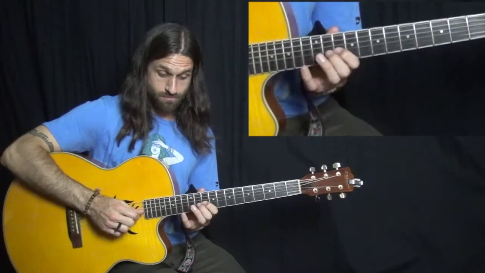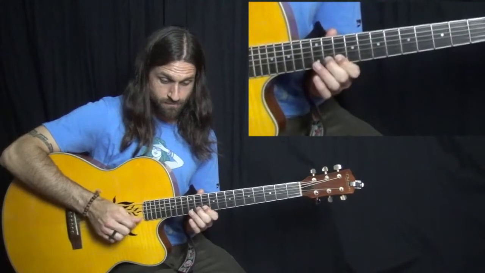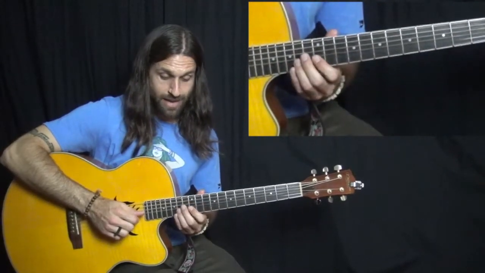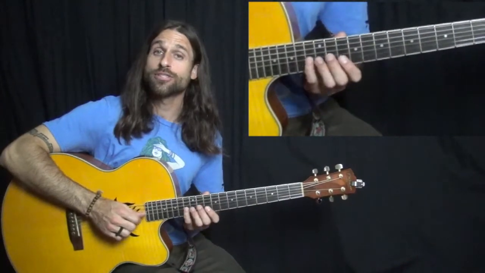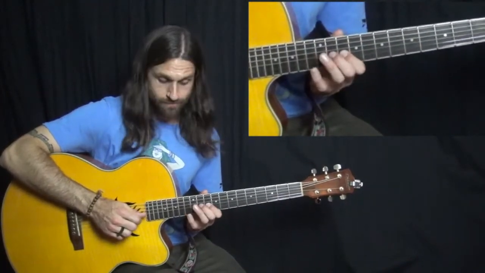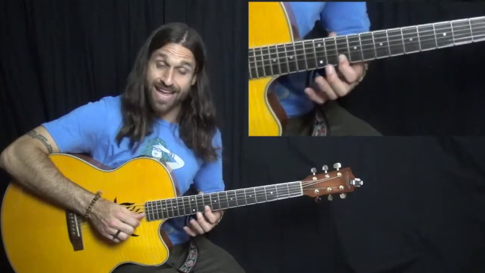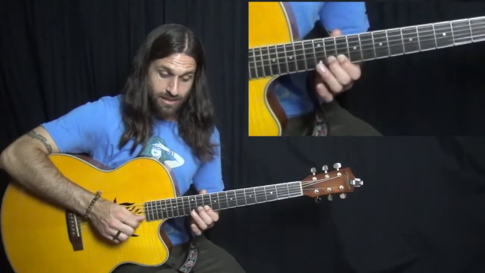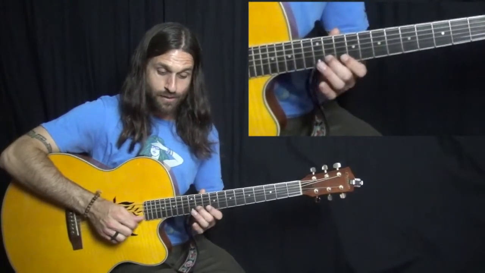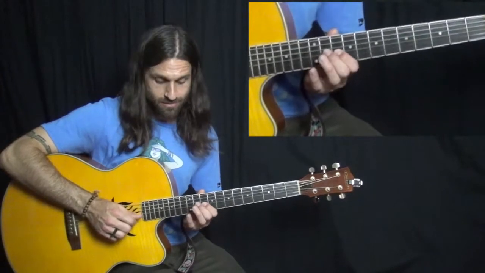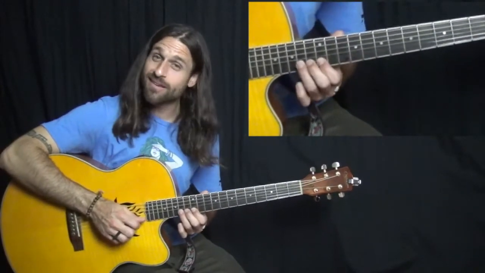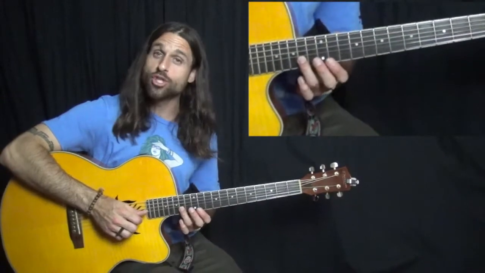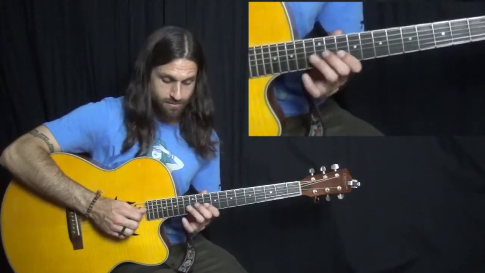And then now this part, we're playing 10, 11, 13 on the G string, 10 on the B, 11, 10, 11, 12 on the B. And then after that 12, we jump up to the 14th fret.